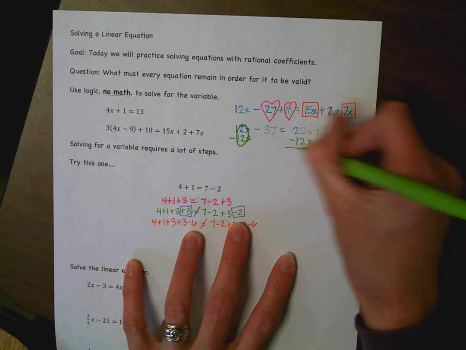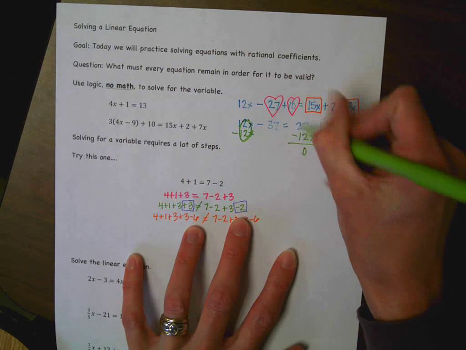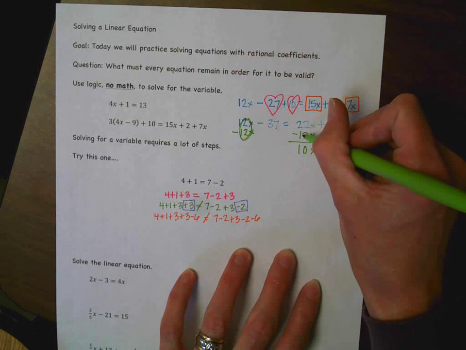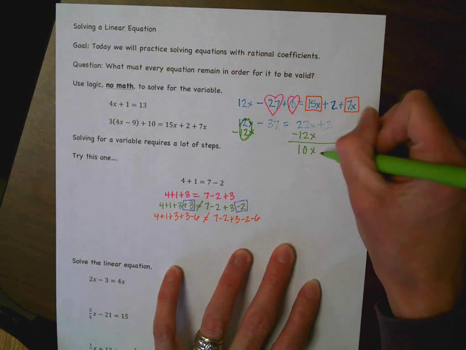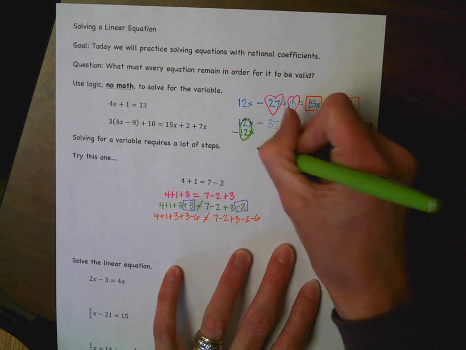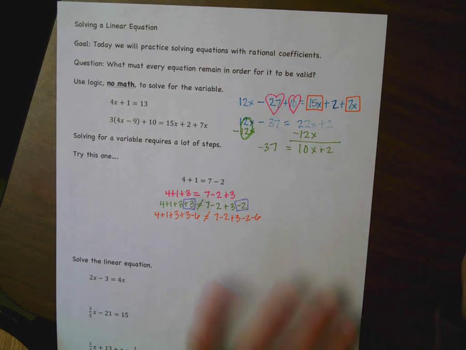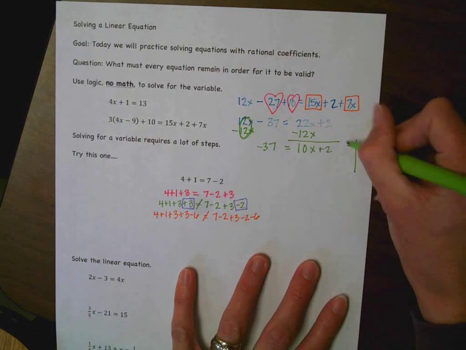And what you do to one side, you have to do to the other. So I'm going to subtract, and I get 0, 1, and x. So I'm left with 10 x's because those were negative x's, and we combined them up, and we're left with those. So now I have negative 37 equals 10x plus 2. And now I can use my BU.